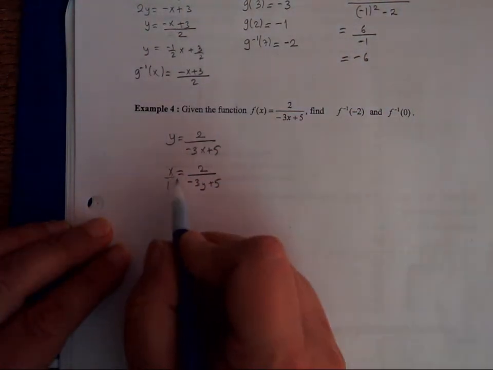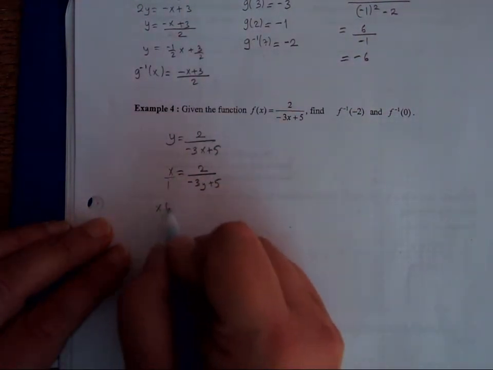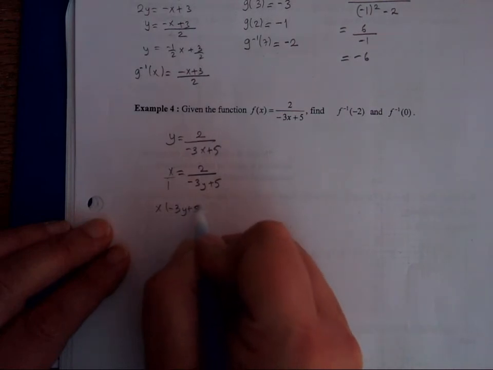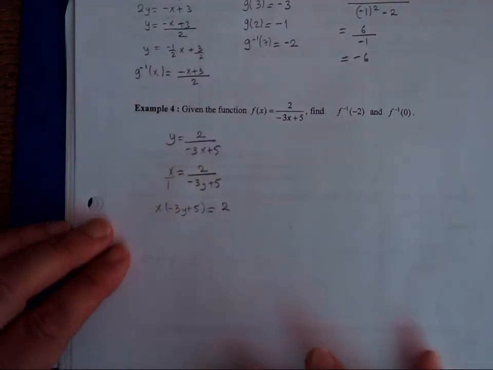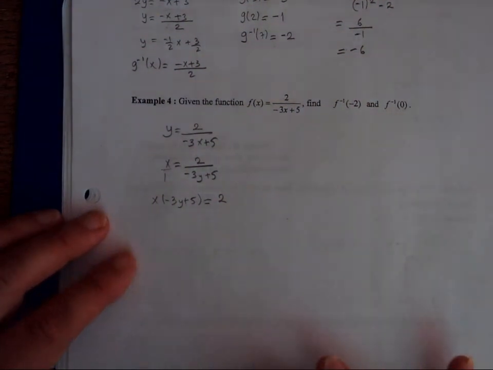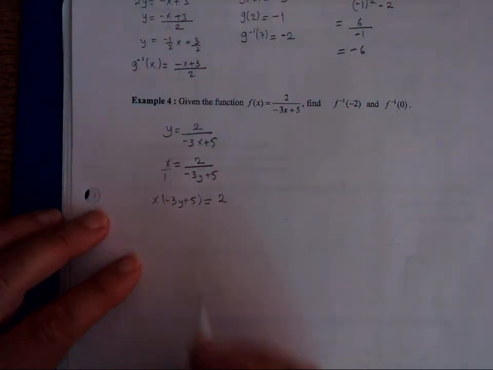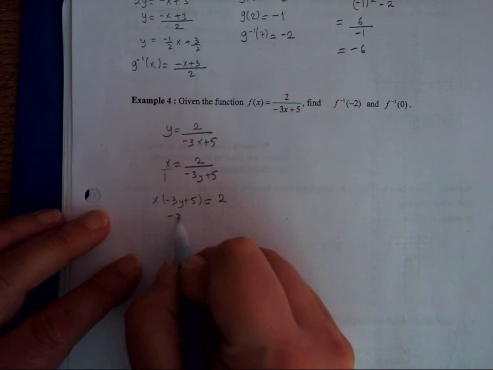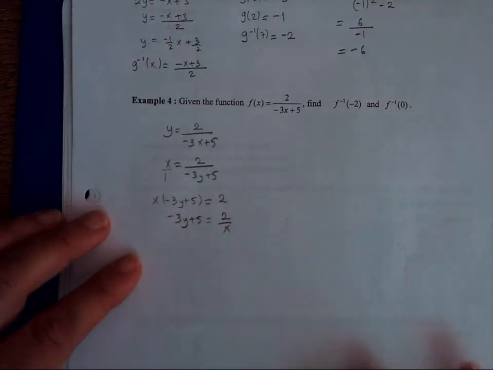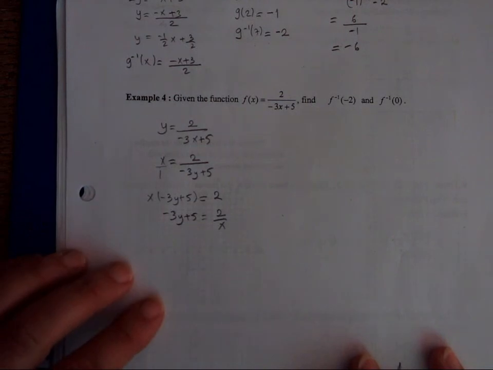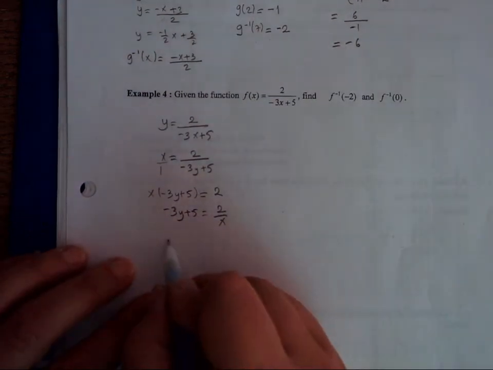So that gives us x times negative 3y plus 5 and 1 times 2. Divide both sides by x. Move 5 to the right.